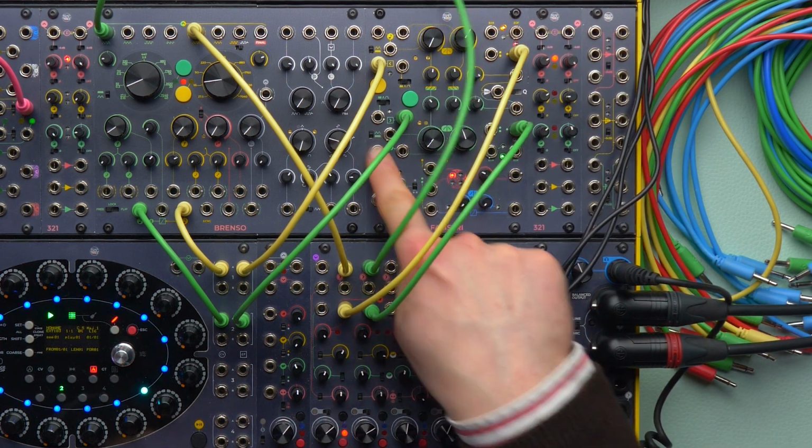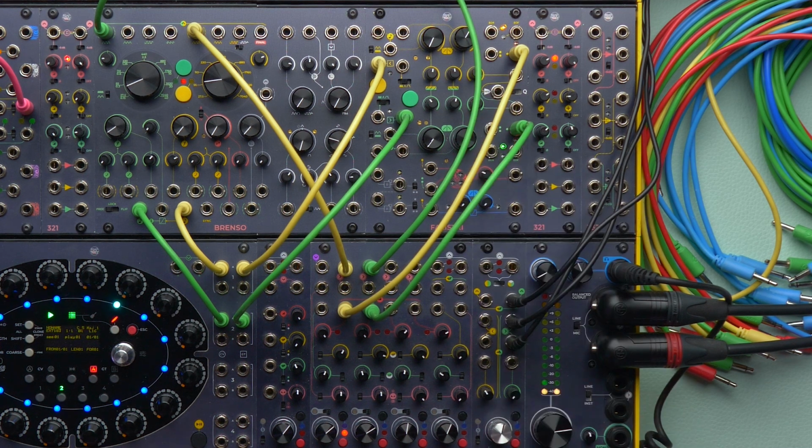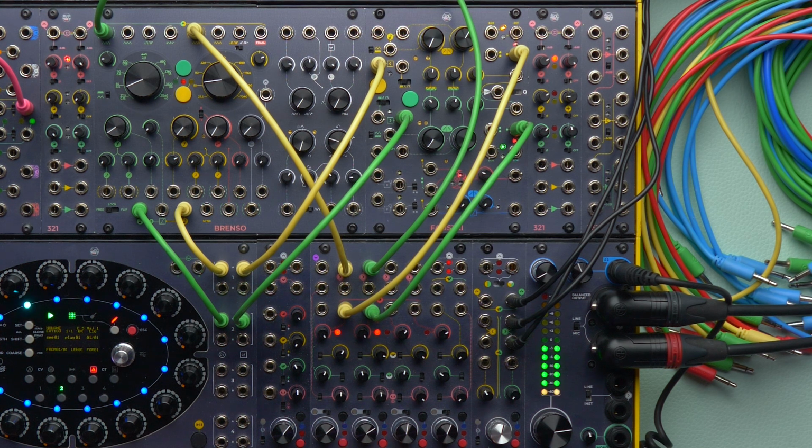This is very fast, so I will scale it to long. There, nice. And the two tracks are playing the very same thing.